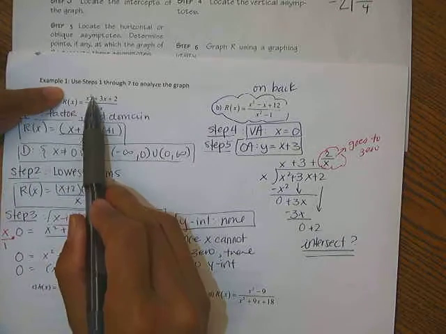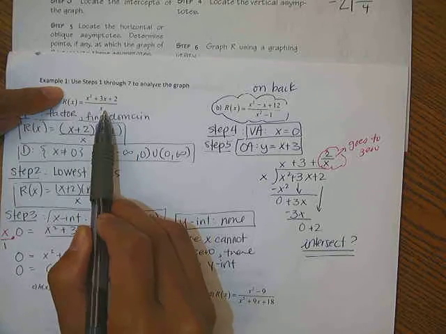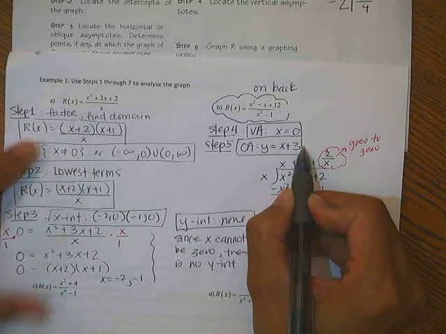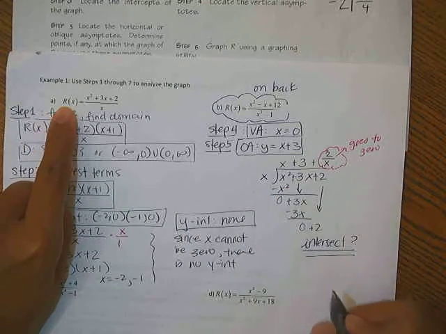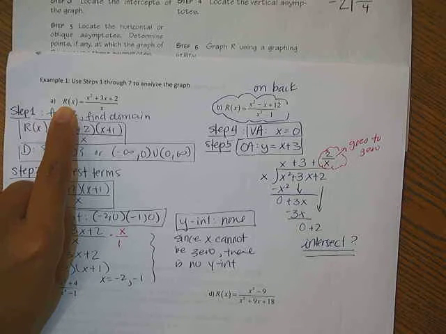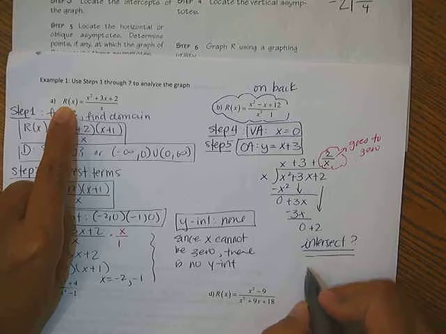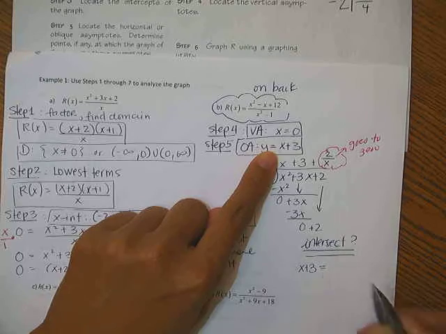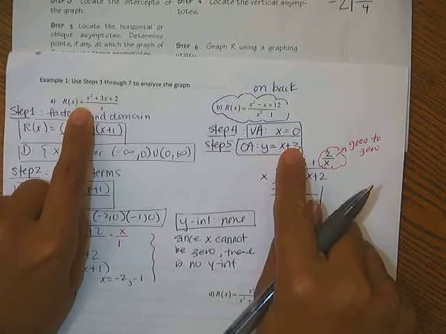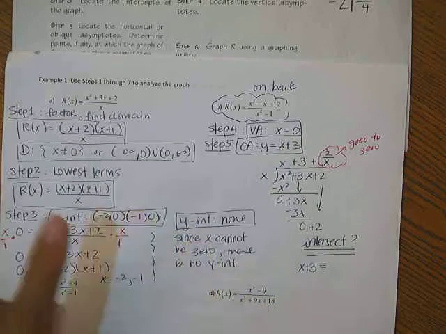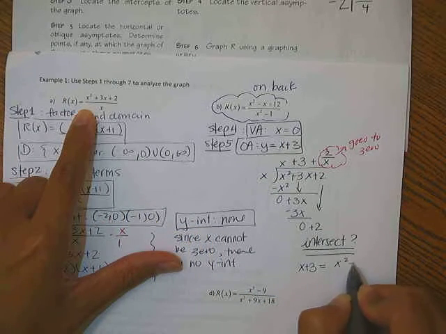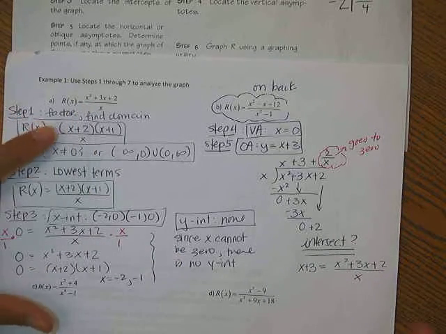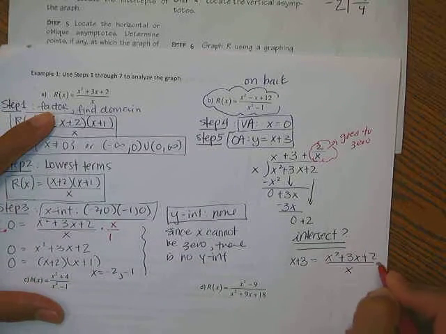R of x equals x squared plus 3x plus 2 all over x. Well, R of x is the same as y. So what we do is take this y and substitute for that y. If they are in fact equal, then they have an x value that we can use. So here we go. Take your oblique asymptote, which is x plus 3, and set it equal to x squared plus 3x plus 2 all over x. They are both y equals, so we can substitute them. Now I'm going to try to get rid of fractions by multiplying both sides by x.